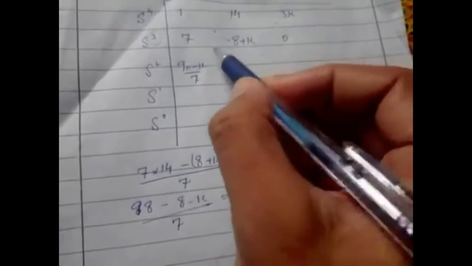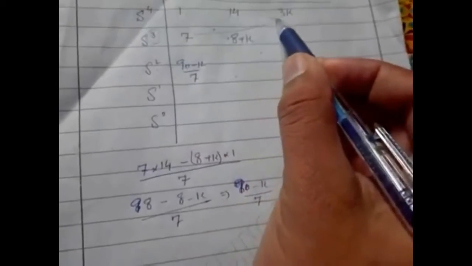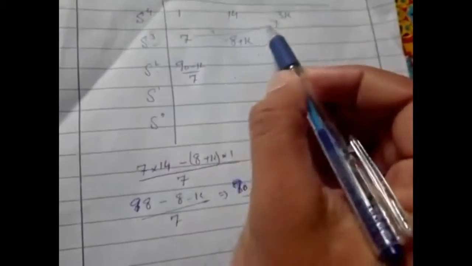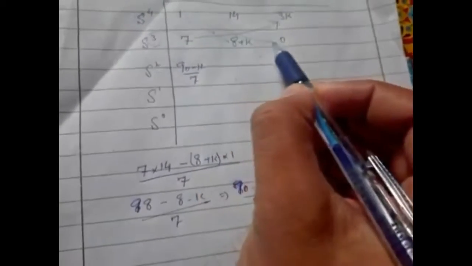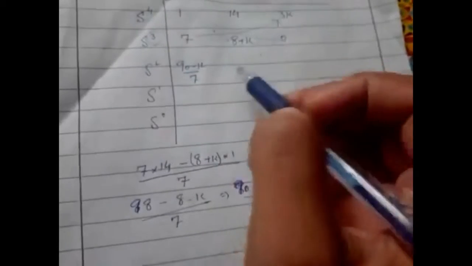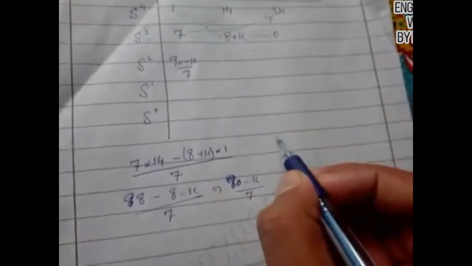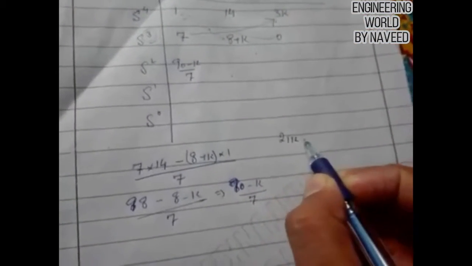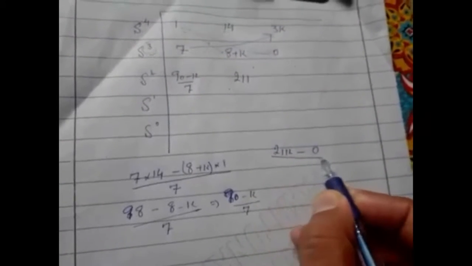Now for the next entry, you multiply this with this one and subtract the other multiplication. So here you get 3 sevens are 21k minus 0, 21k divided by 7.